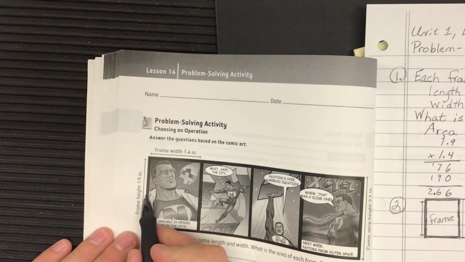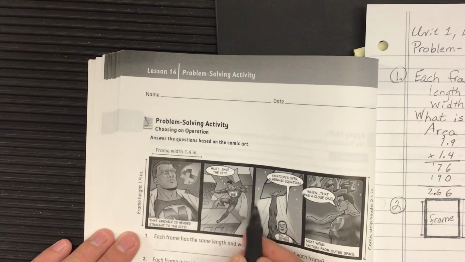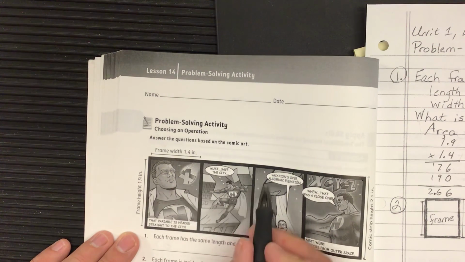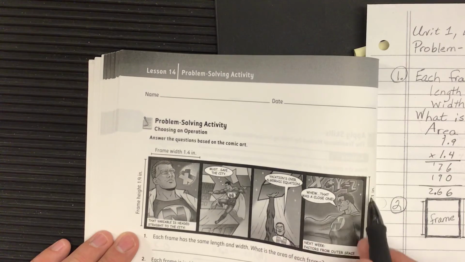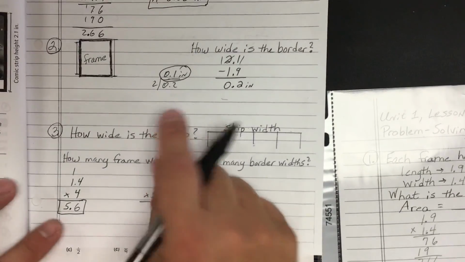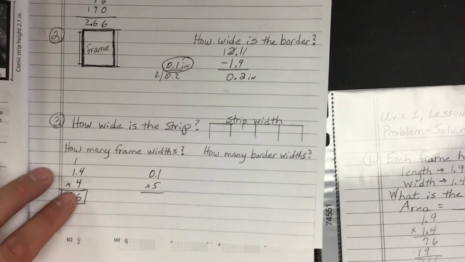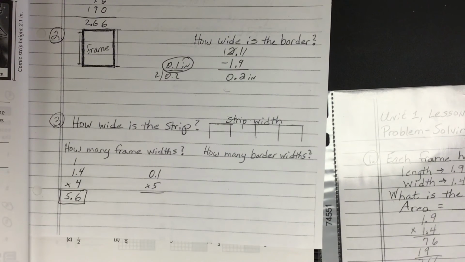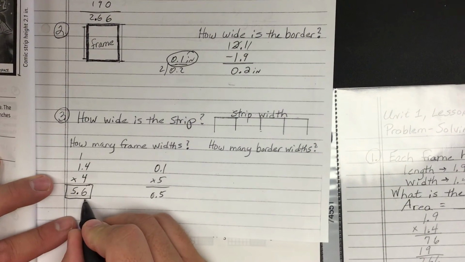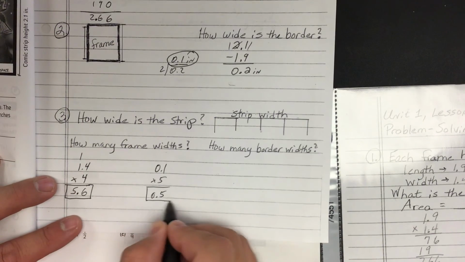How many borders do I have going across? 1, 2, 3, 4, 5 borders. How wide was each border? You just answered it up here. 0.1. So what's 0.1 times 5? 0.5. So if my strip is 5.6 and my borders is 0.5, how much total is that?